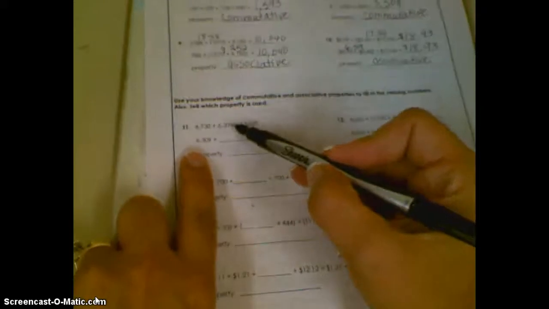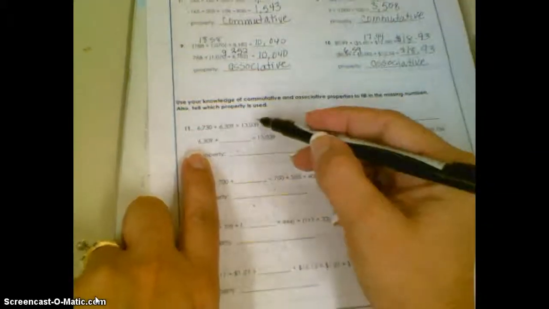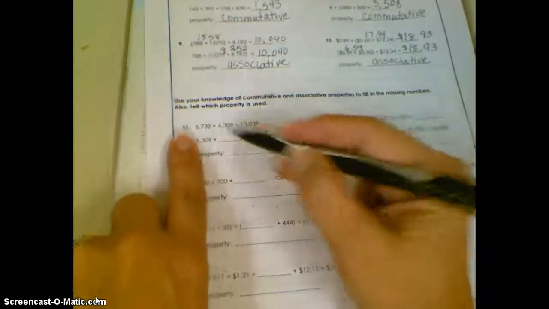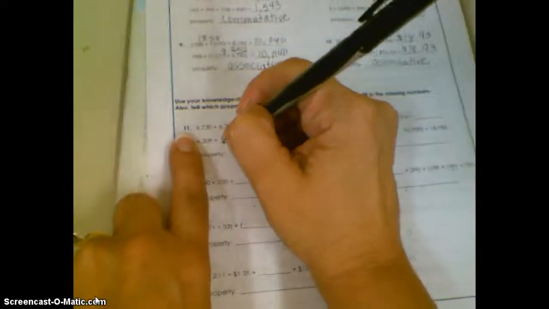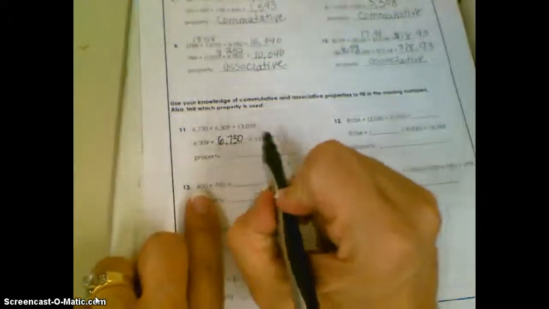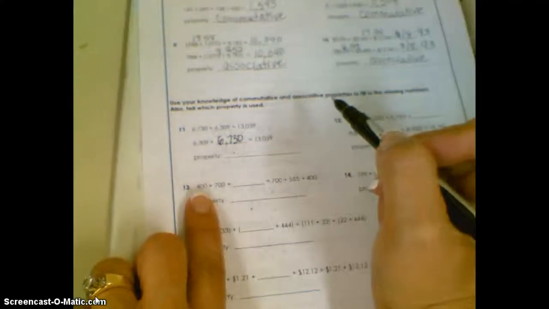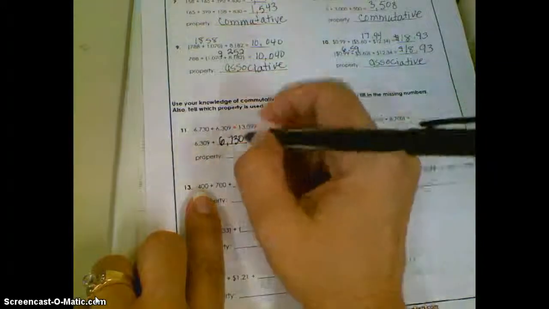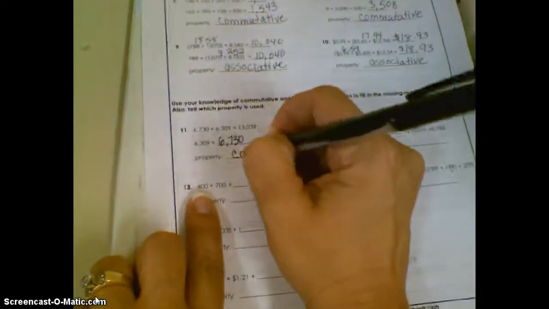Now down here, they're actually solved for us. No calculator needed on this one. We just have to use a little logic here. If you notice, there's 6,309, 6,309, and I see 13,039 here. So the number that we're missing, actually the addend that we're missing, is 6,730. And since there are no parentheses and we're just moving numbers around and it's addition, this is the commutative property for addition.